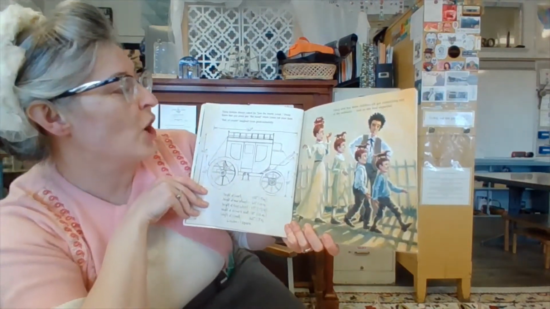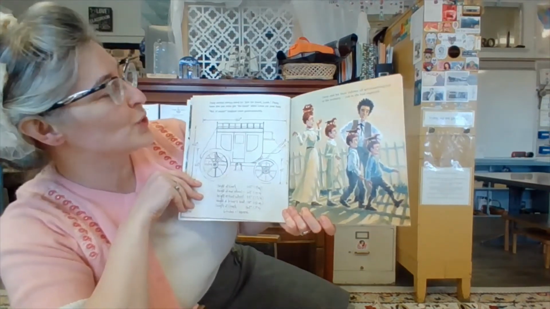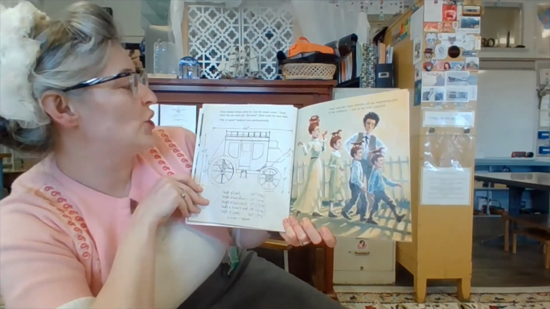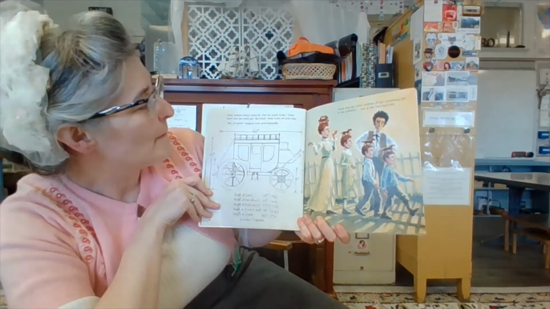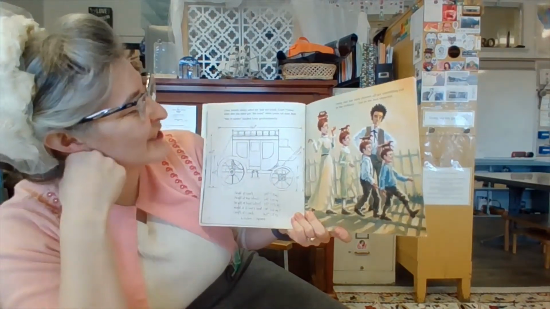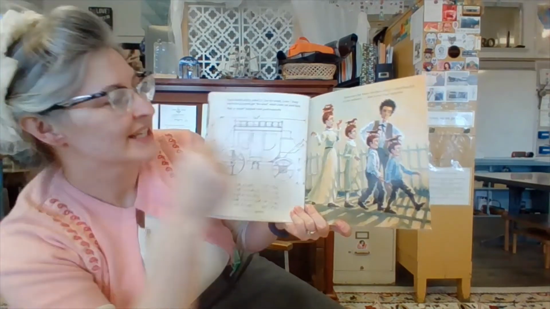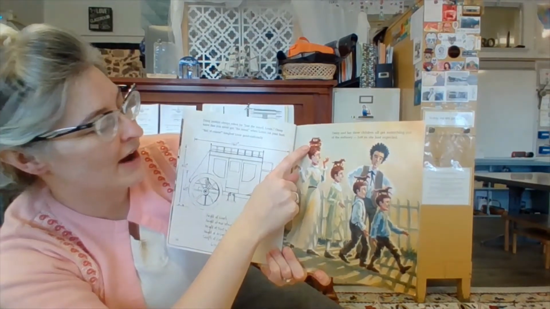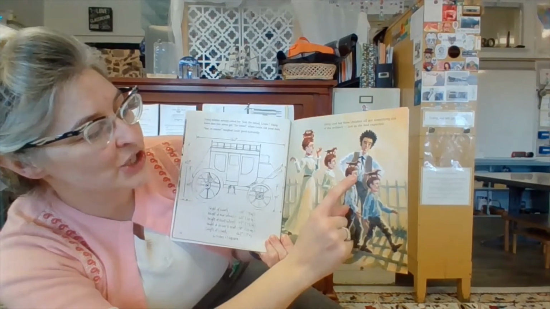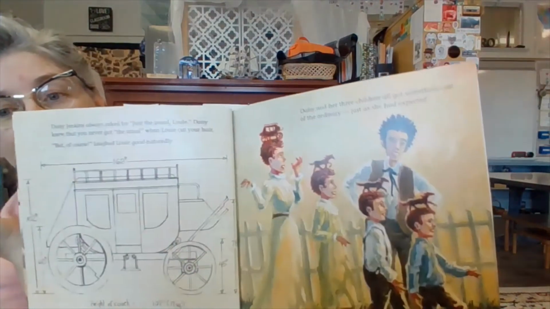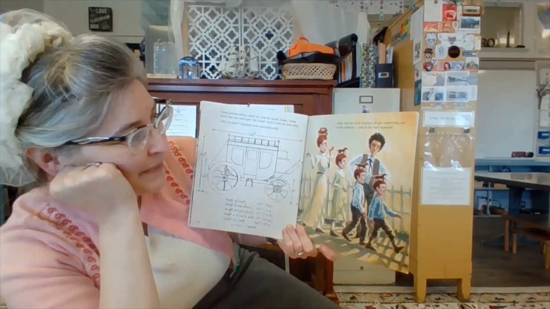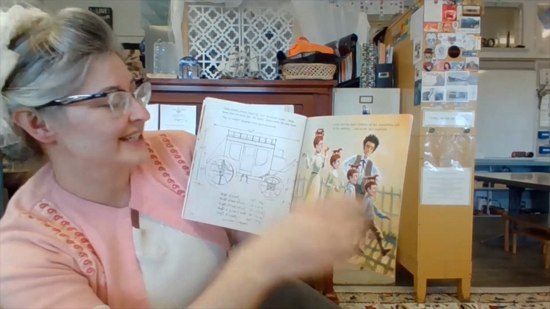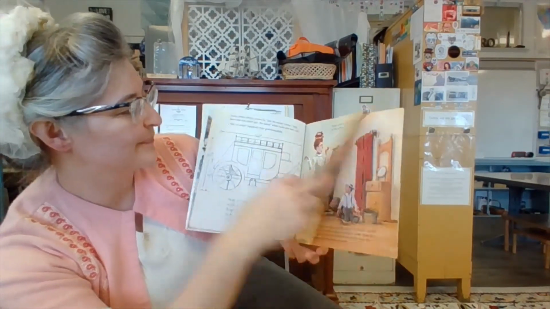Daisy Jenkins always asked for just the usual, Louis. Daisy knew that you never got the usual when Louis cut your hair. "But of course," laughed Louis good-naturedly. So here you've got Mom with the carriage, and then each of the kids has a horse like they're pulling the carriage. Daisy and her 3 children all got something out of the ordinary, just as she had expected.